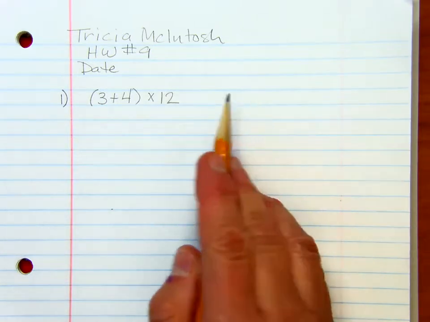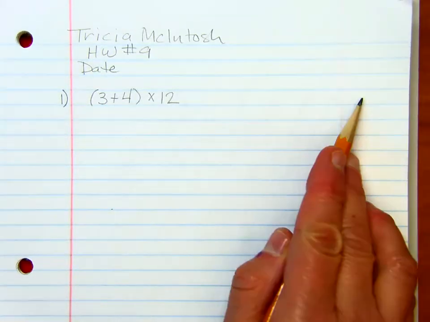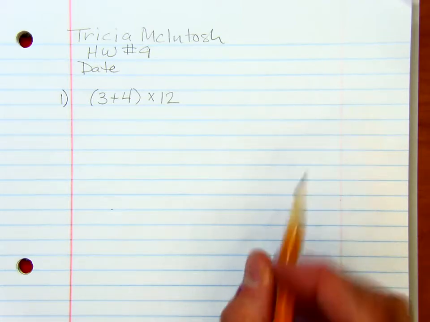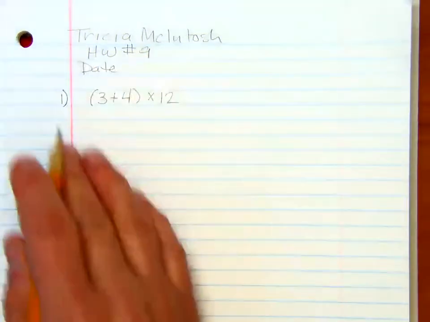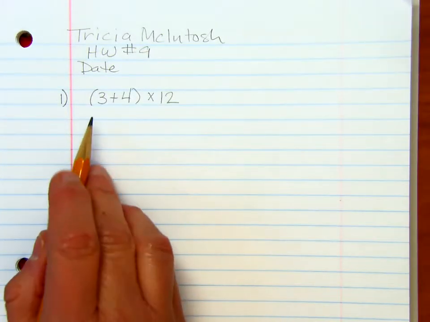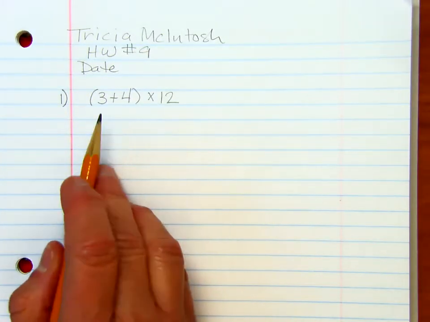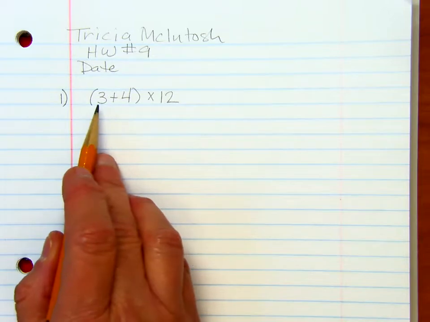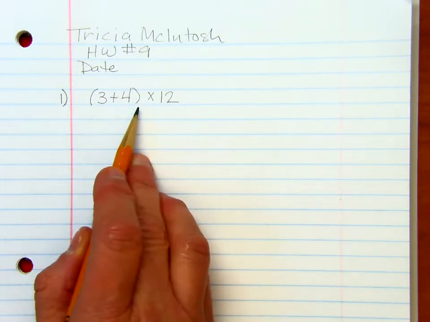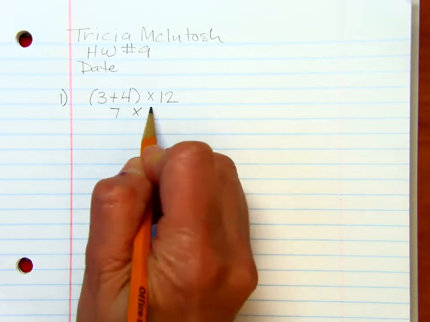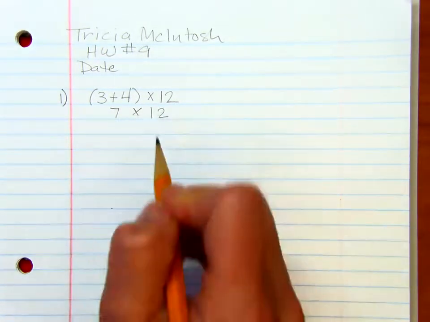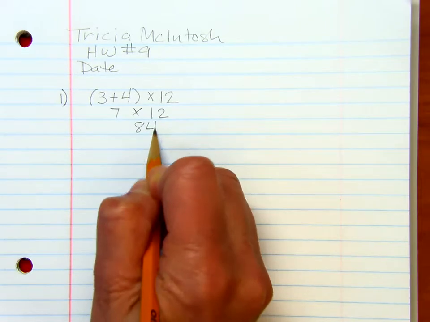You could certainly do the work to the right of it, that's fine. Notice I'm not going to do the work down here. It's going to be in a relative space of the problem that's given. And so I'll go ahead and do this problem. I'm going to do what's inside the parentheses first. 3 plus 4 is 7, times 12, and 7 times 12, well, I know that's 84.